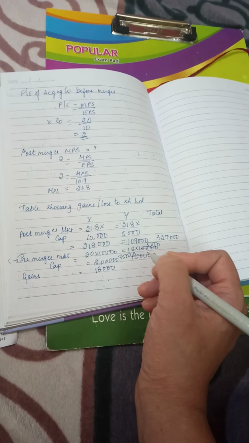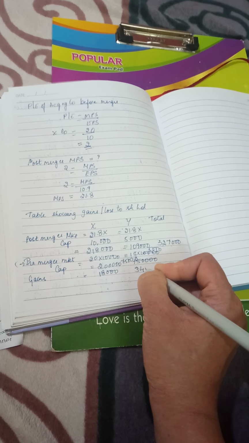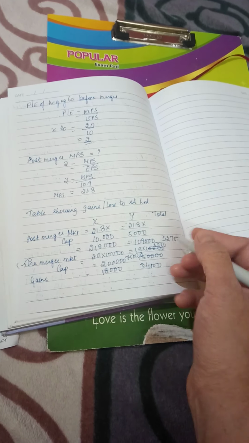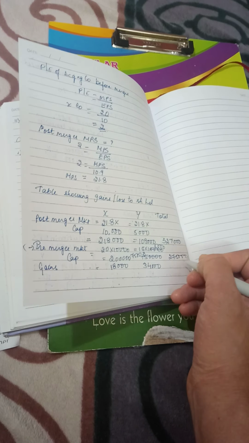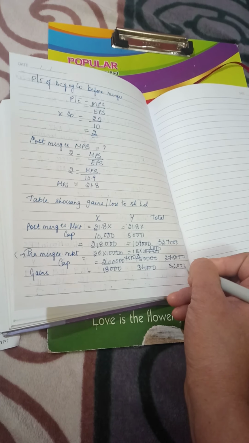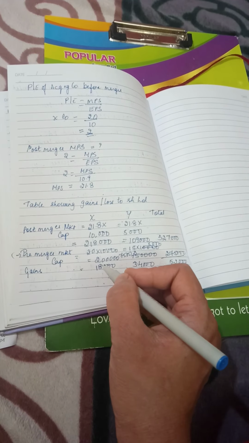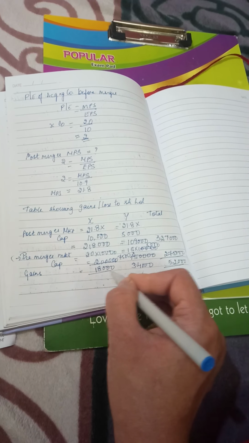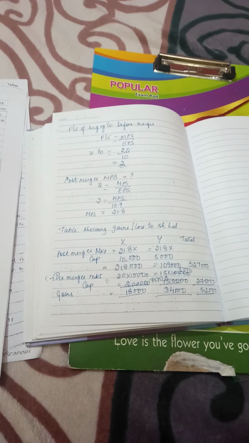So 1,09,000 minus 75,000 is 34,000. So overall the total is 2,75,000, and here we have 18,000 plus 34,000, which is 52,000, the total gain to the new company's shareholders. I hope you have followed it. If you have any doubt, message through your class reps.